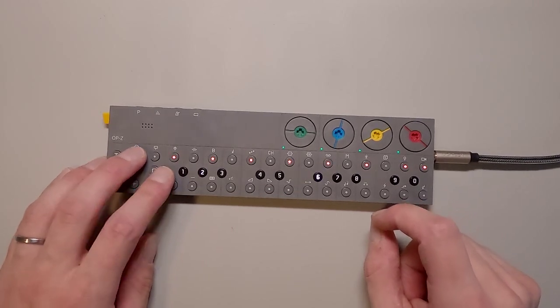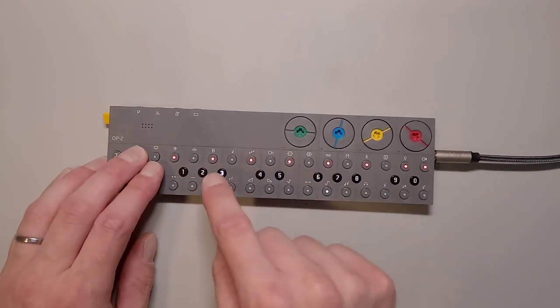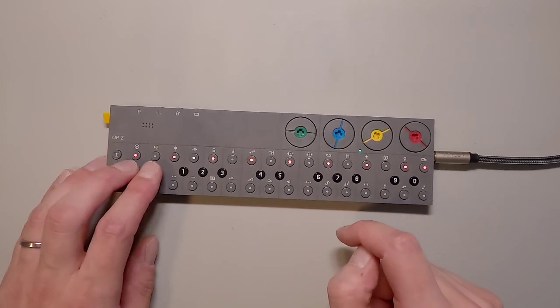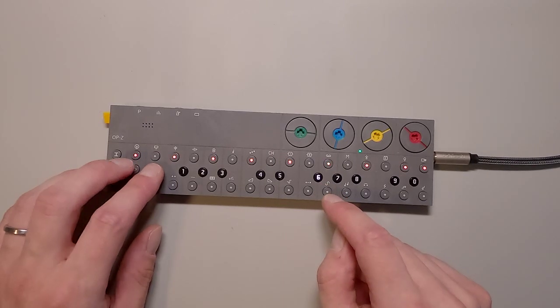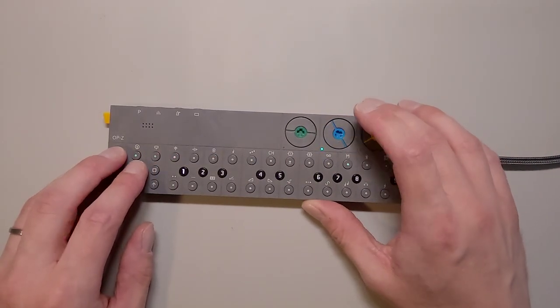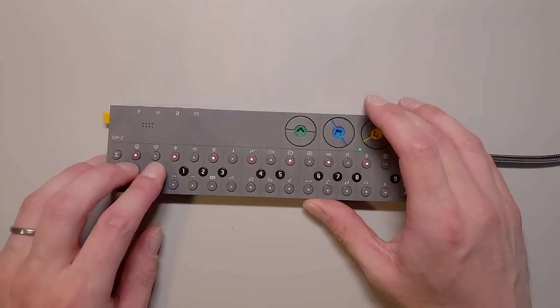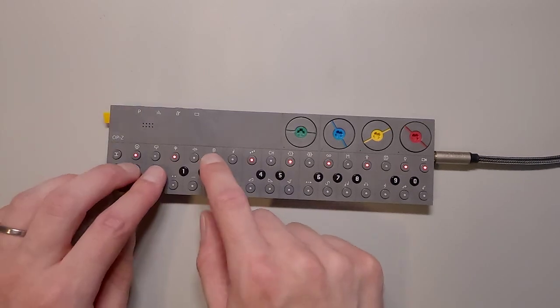Yeah, I don't like that sound. You know, what I'm going to do here is I'm actually just going to go ahead and go back to what it was before.